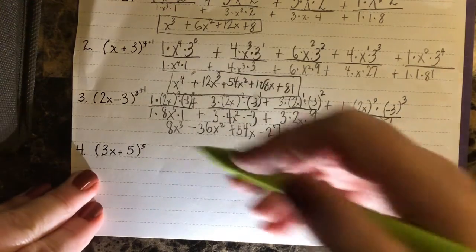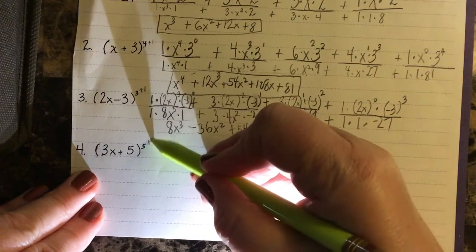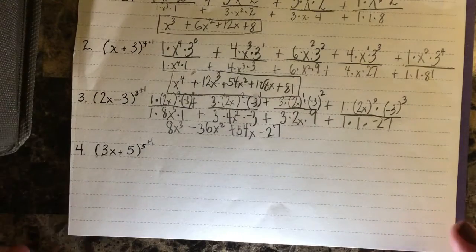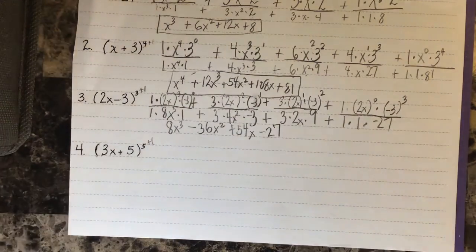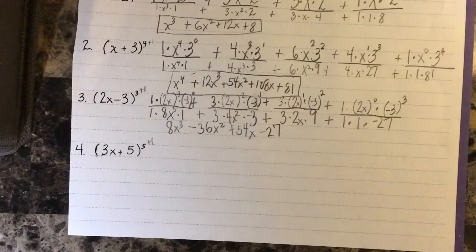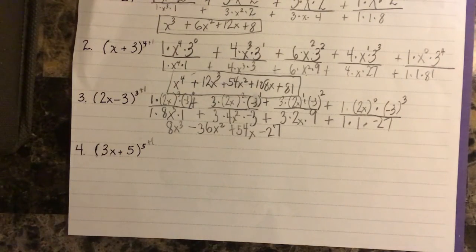Okay, let's look at the next one. I have 5 plus 1, so I need 6 blanks. I will go up here and draw myself 6 blanks. So let me do that.